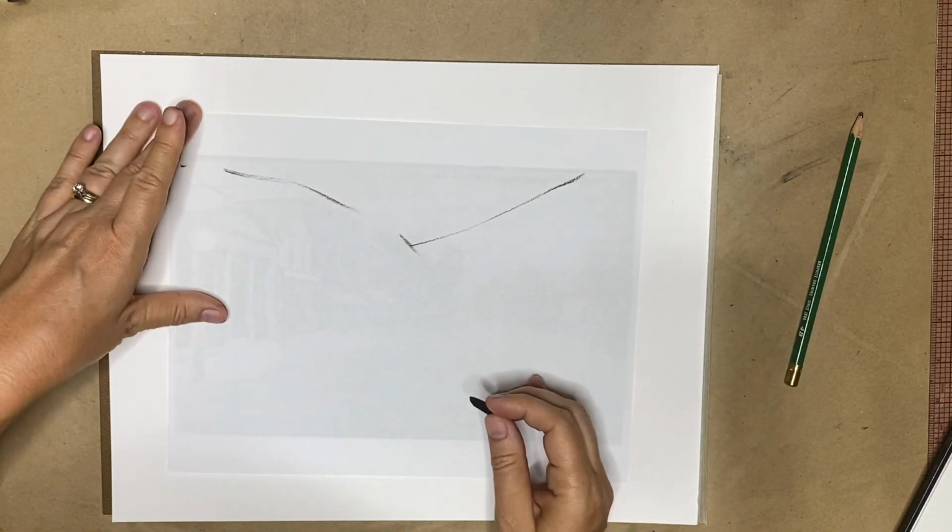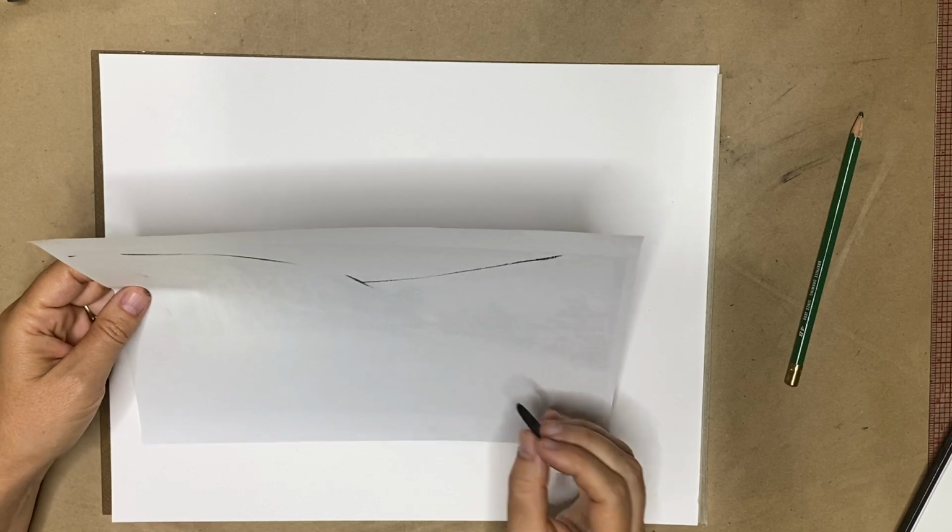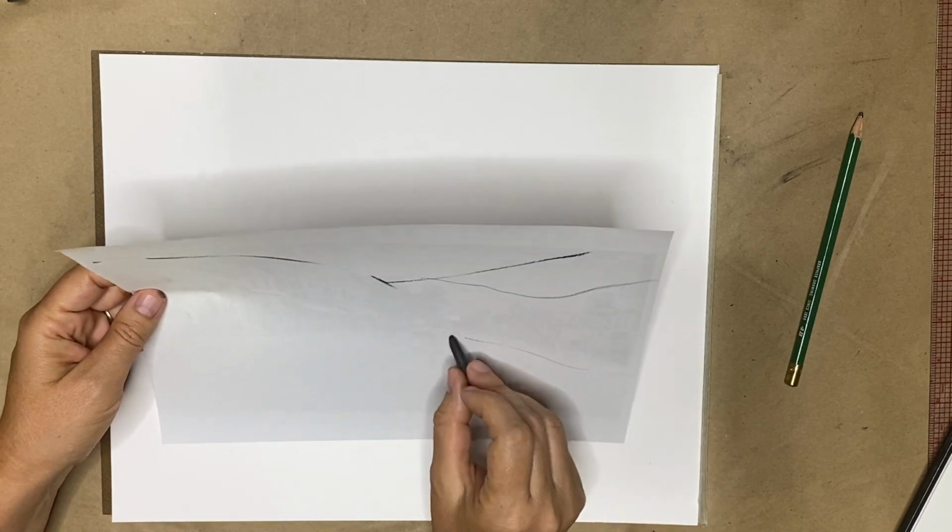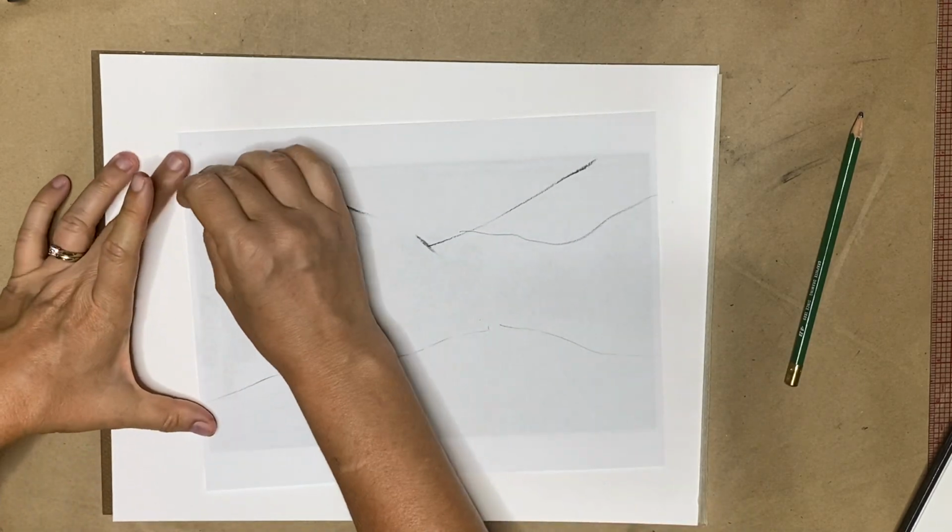And I'm going to do a little tracing transfer. Oops. I'm just kind of holding this to the light so I can see where I need to put my vine.